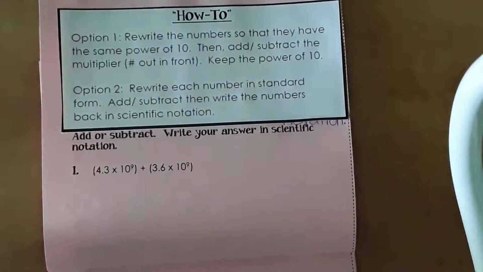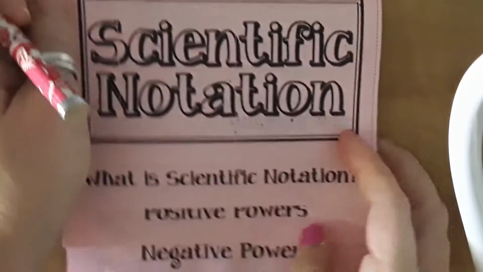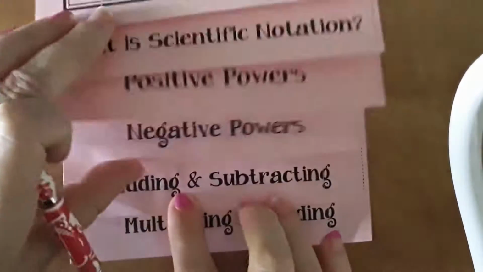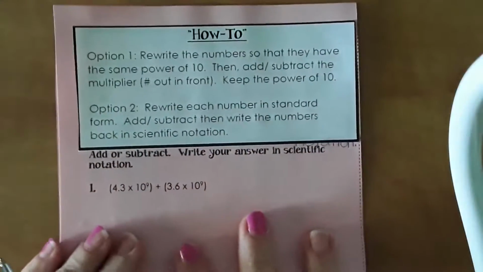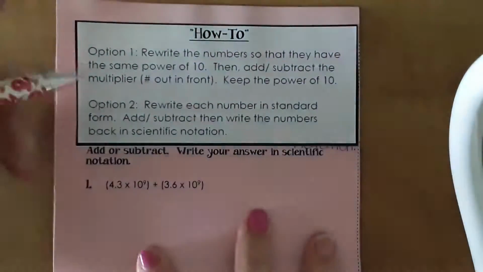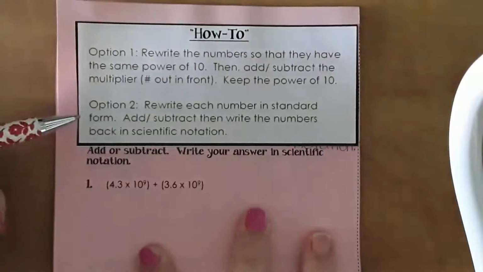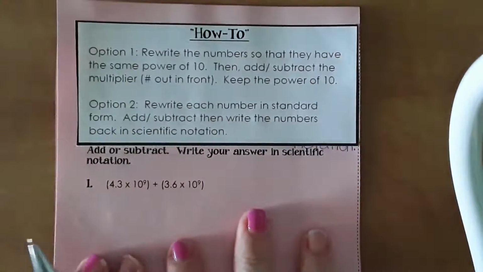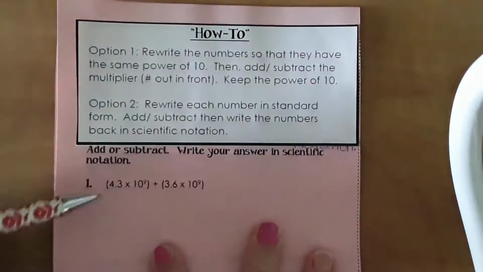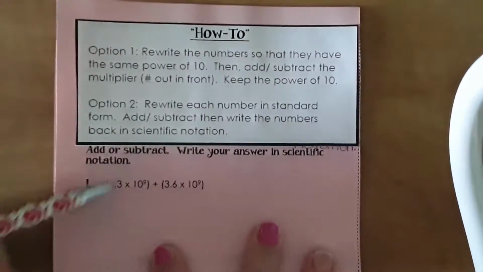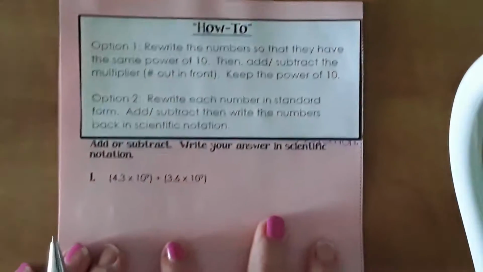Okay, we are going to continue on with our scientific notation foldable, and we're going to move on to adding and subtracting scientific notation. When you look at this, I want you to really focus more on option 1. Rewrite the numbers so that they have the same power of 10, then add or subtract the multiplier, which is the number out in front, and then keep the power of 10.